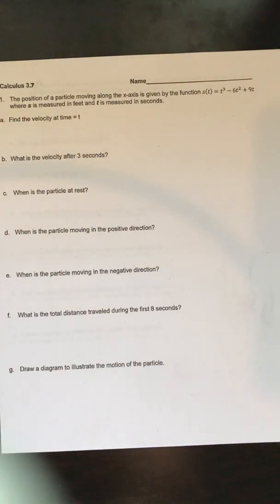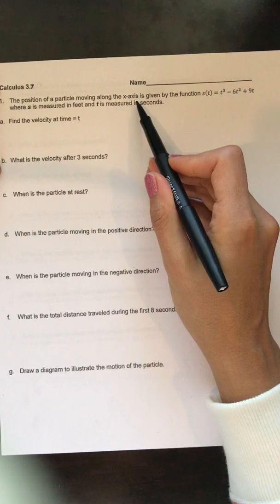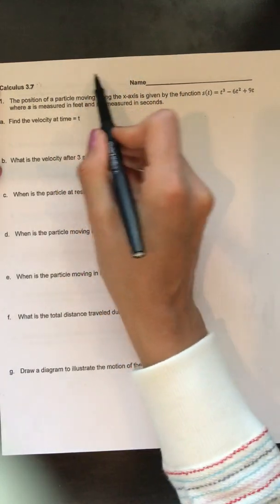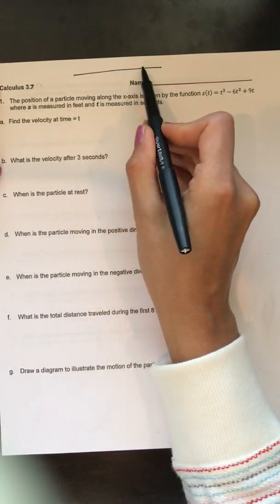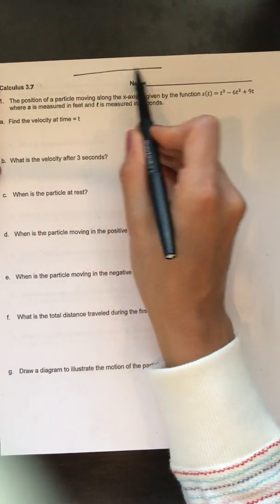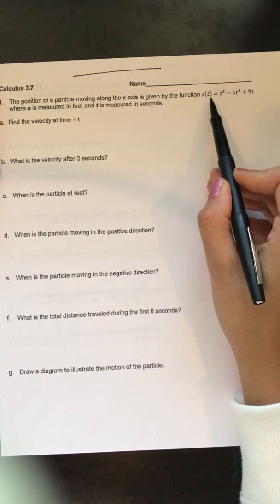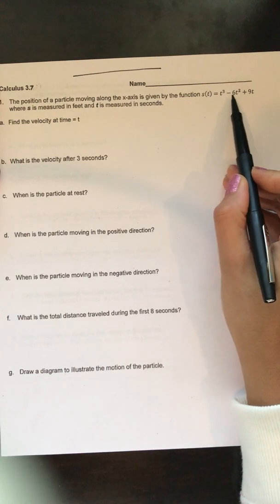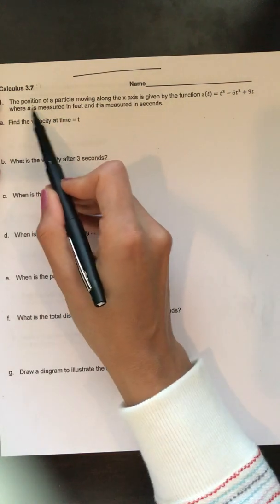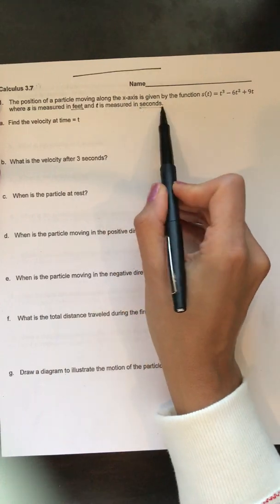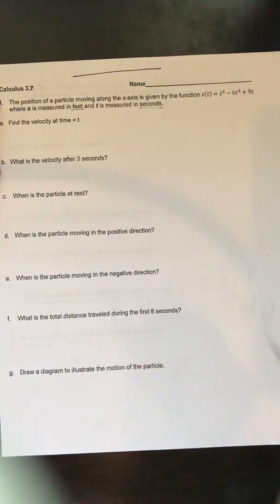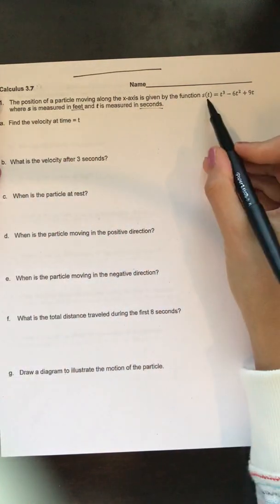Example 1. So the position of a particle moving along the x-axis, so it's like going back and forth. Imagine this is the x-axis, it's traveling that way, traveling that way, back and forth, is given by the function s, which is position, t cubed minus 6t squared plus 9t, where s is in feet, time is in seconds. All right, so let's find the velocity at time t, which means find the derivative.